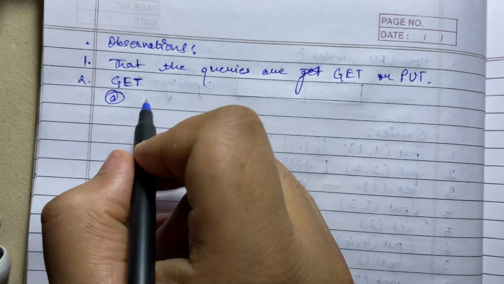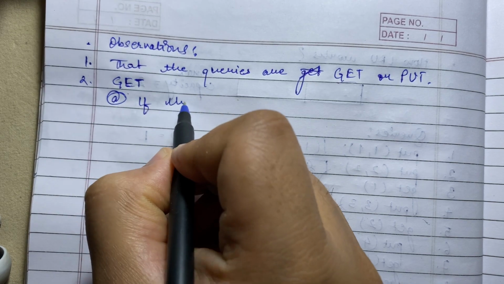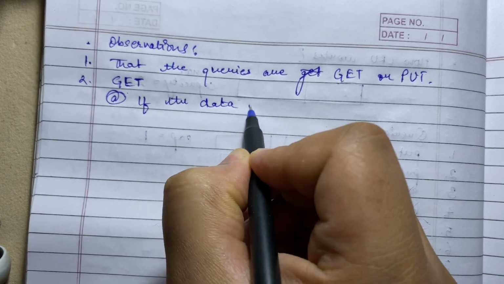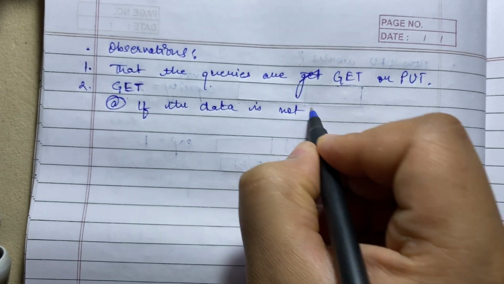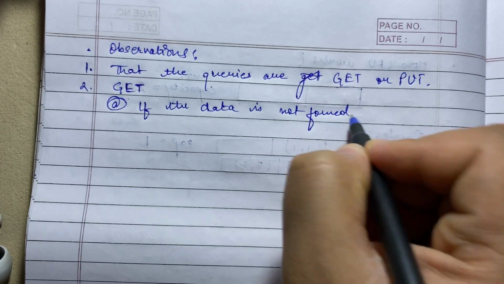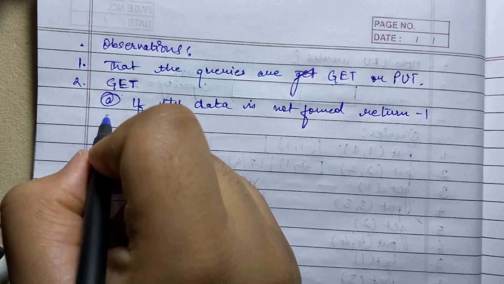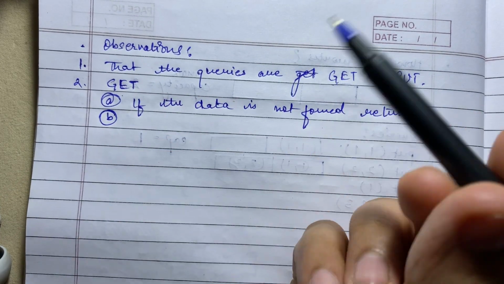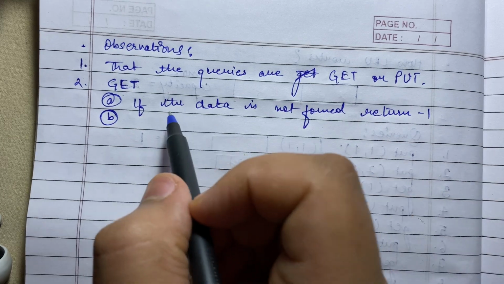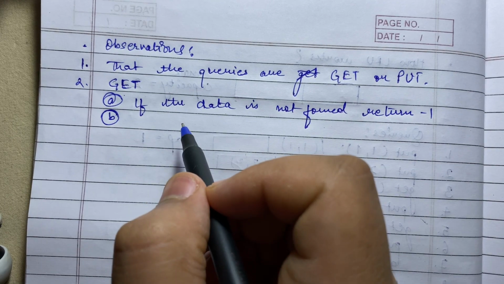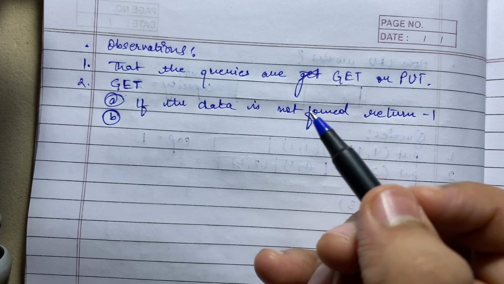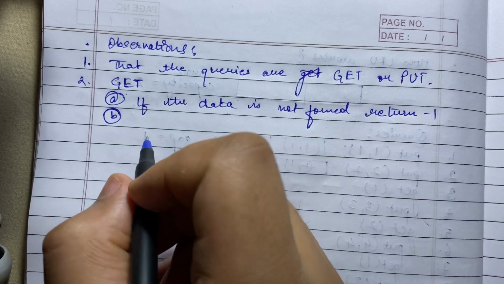So let's write: if the data is not found, we return -1 in that case. And the second thing that we do is, let's say the data is there. So in that case, we make that data the most recently used data, right?